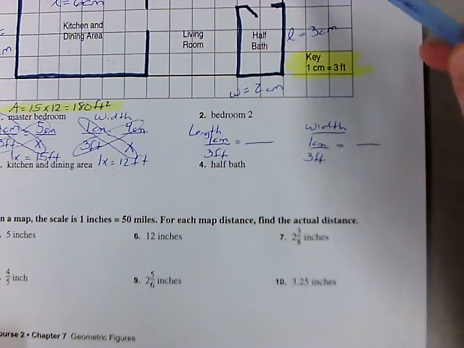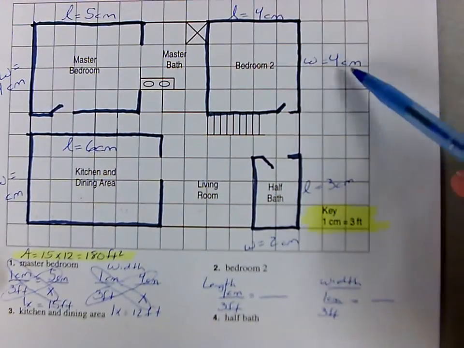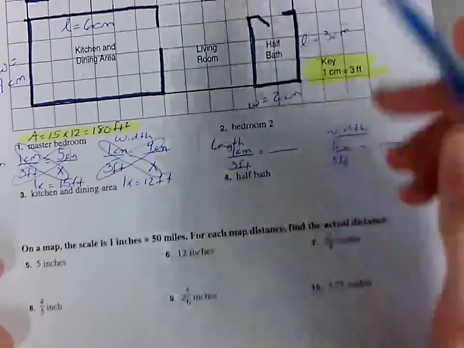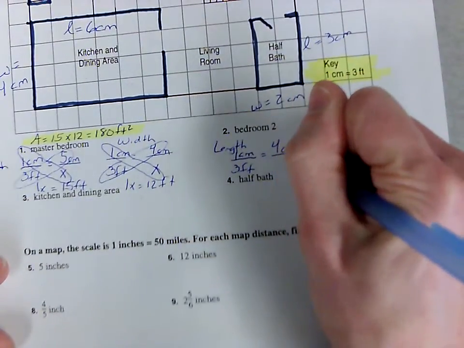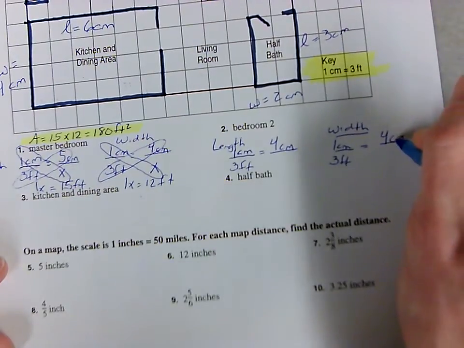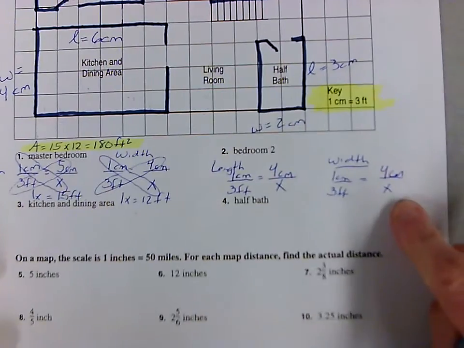And so now look at bedroom number 2. So coming back up, this is a 4 by 4. The length and the width are both 4. So I'm going to fill in 4 centimeters on the numerators in both fractions and put X in my denominators because I'm going to find out how many feet.